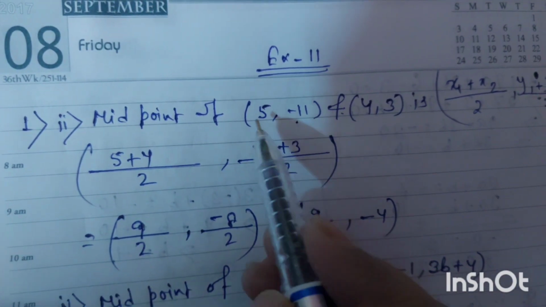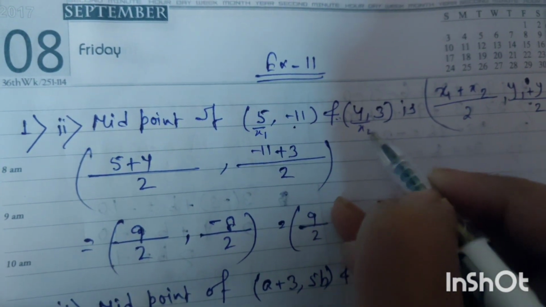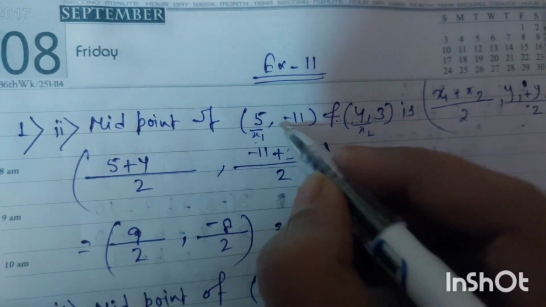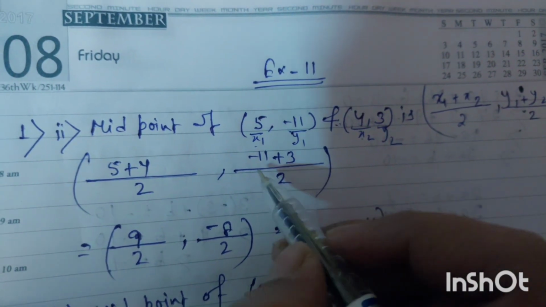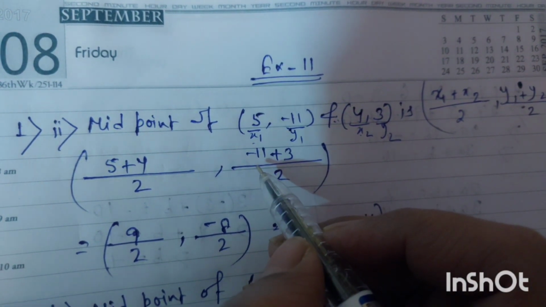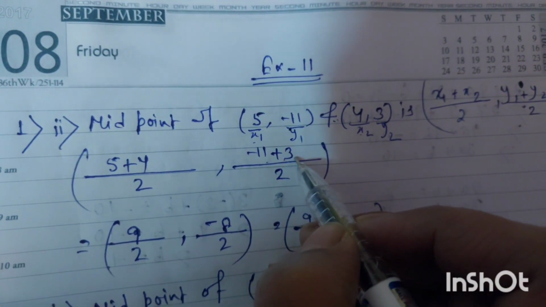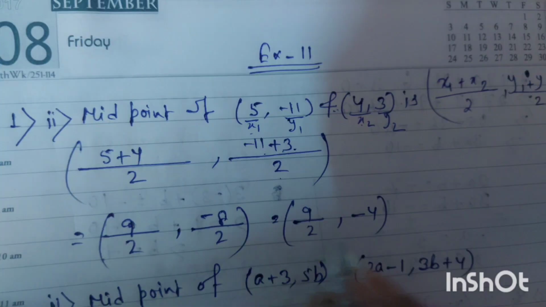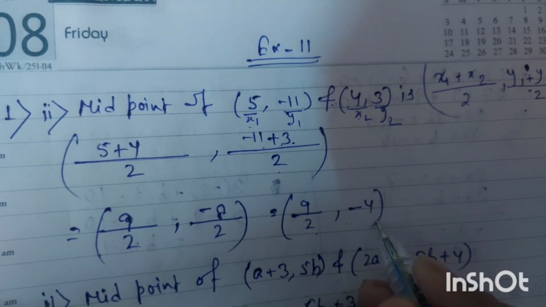5 plus 4, means this one is x1 and this one is x2. So x1 plus x2 by 2, and this one is y1 and this one is y2. So the y coordinate of the midpoint will be minus 11 plus 3 by 2. So after doing the calculation, we will get (9 by 2, minus 4).